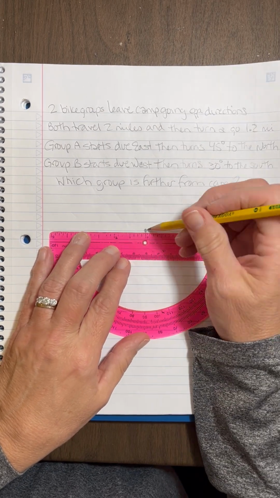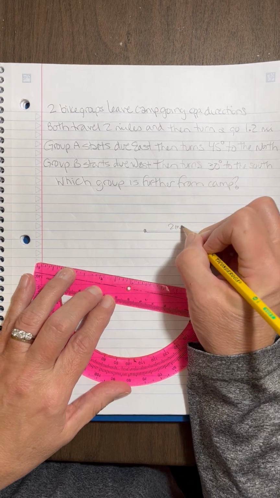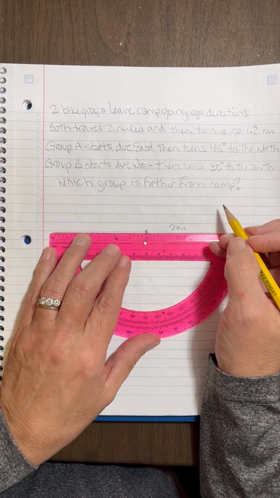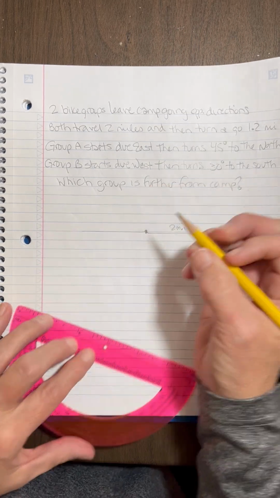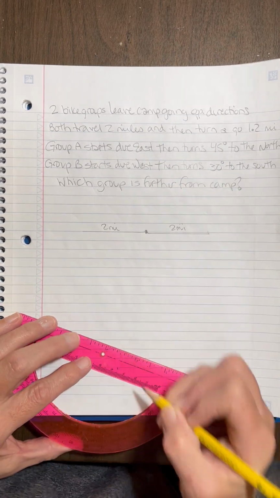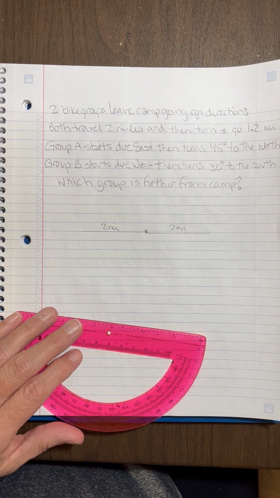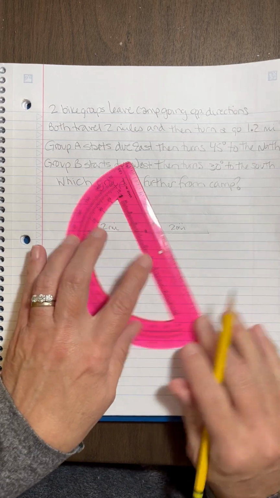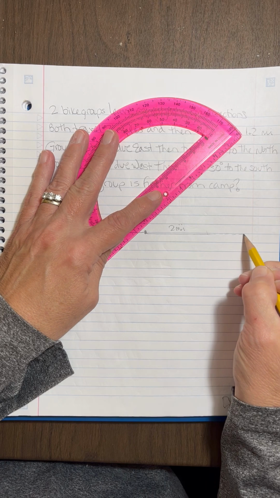So Group A went 2 miles east, right? Group B went 2 miles west. Okay. At that point, then they both turned. So Group A turned, instead of going straight, I'm just going to extend that.